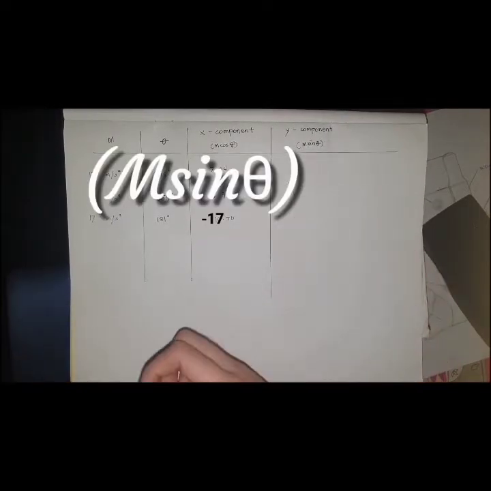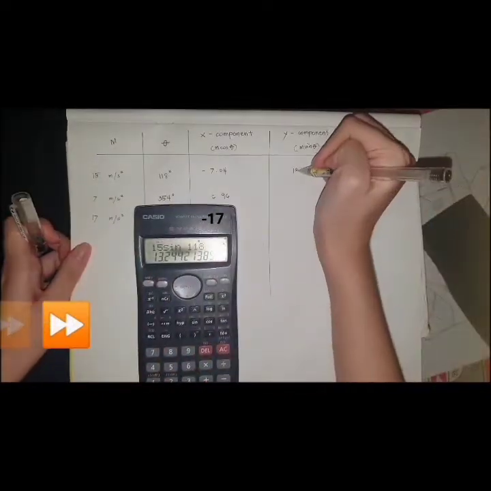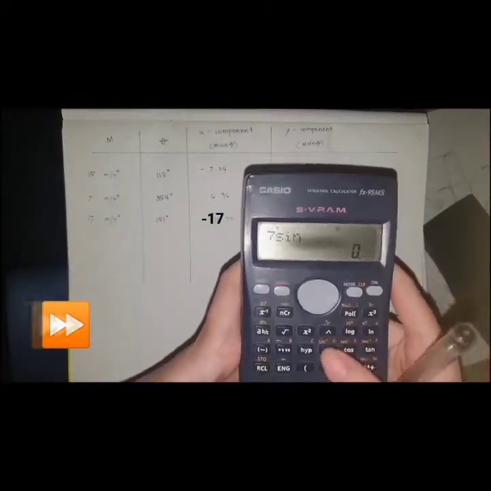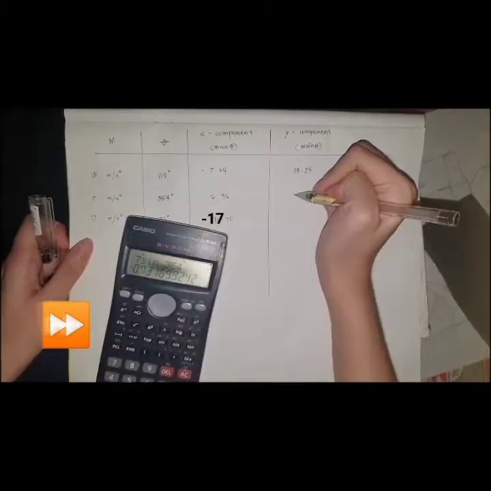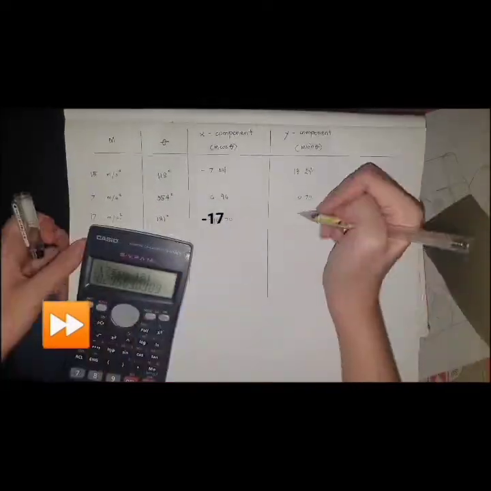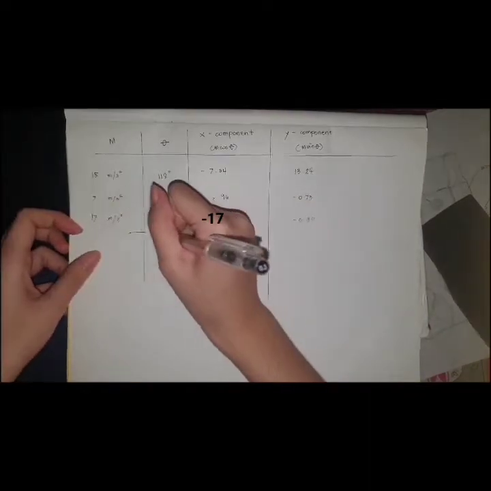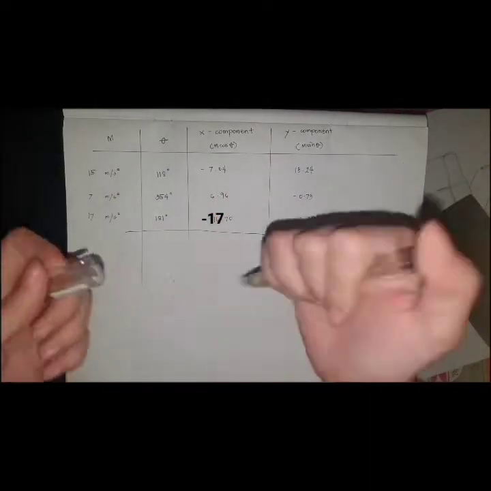Magnitude times sine of theta. So 15 times sine of 118 is 13.24. Next is 7 times sine of 354, negative 0.73. Next is 17 times sine of 181, negative 0.30.